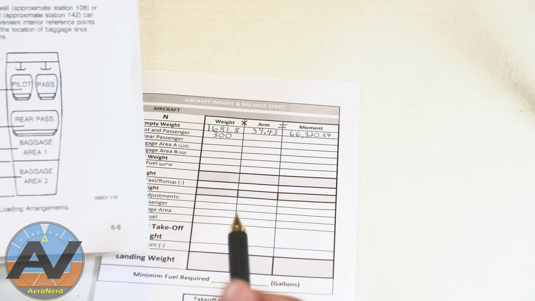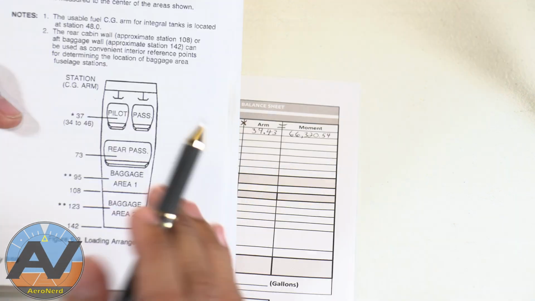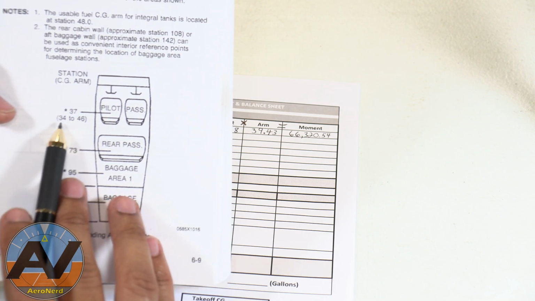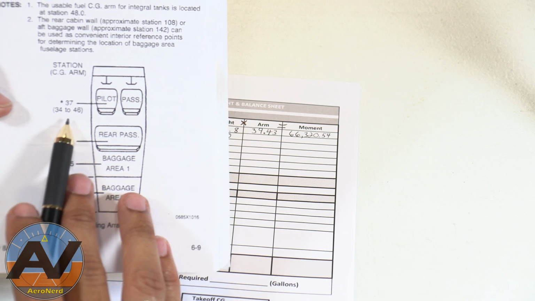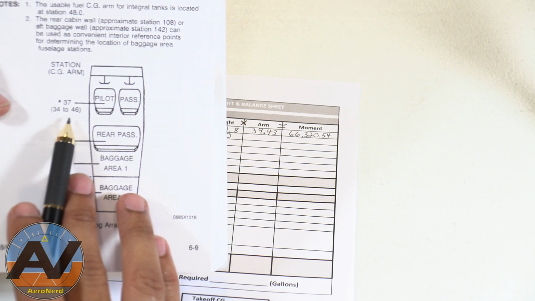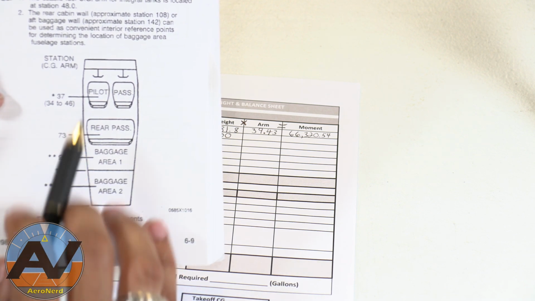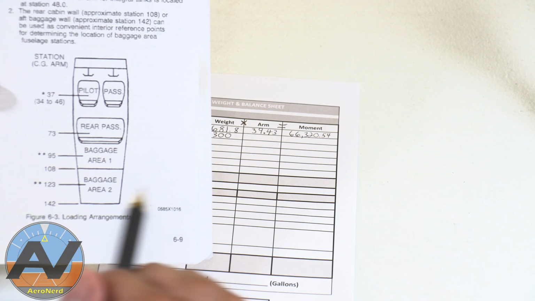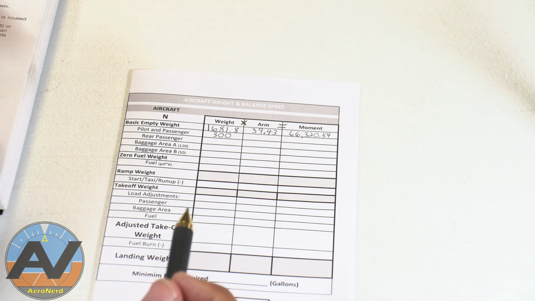Now notice weight times arm equals our moment, so we have to get our moment right here. Notice that it's 37, but in parentheses you have 34 to 46. Why do you think that is? Well, the seats actually slide up and slide back. That's why you have a range there. But to make it easier, we're just going to use 37 for the arm.